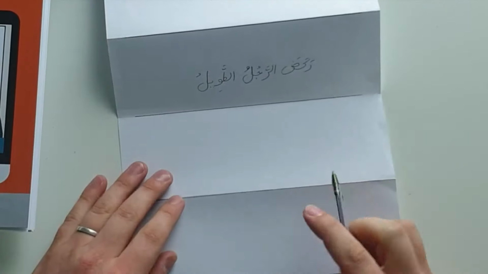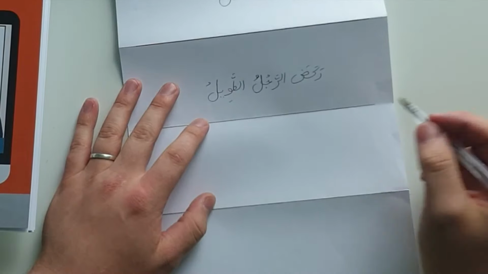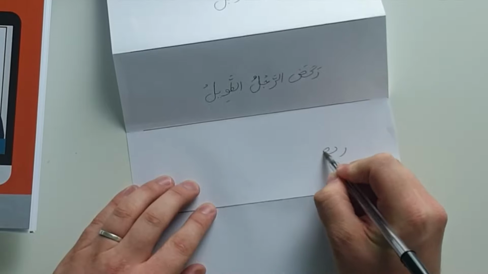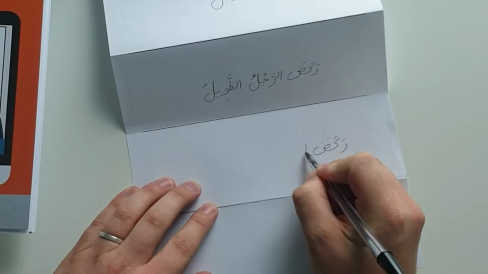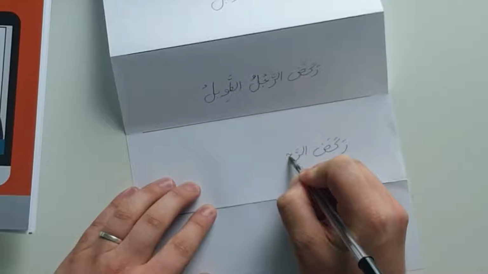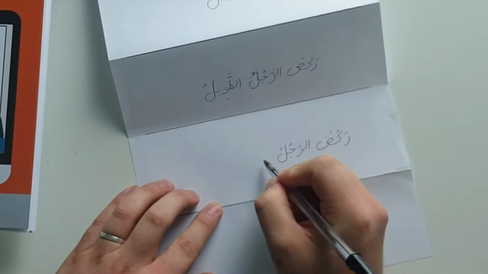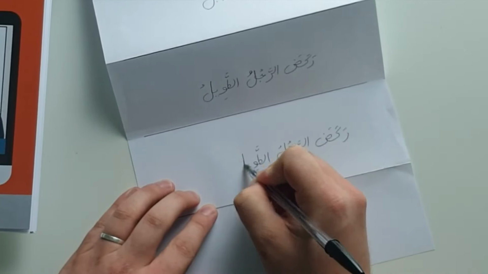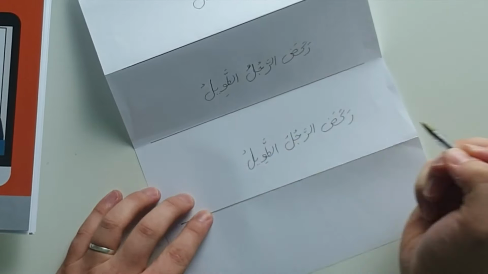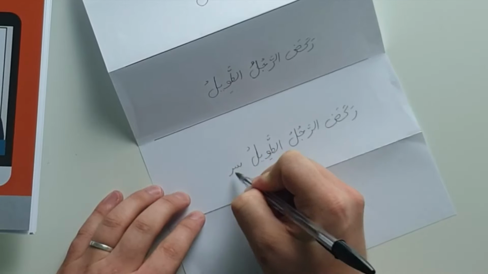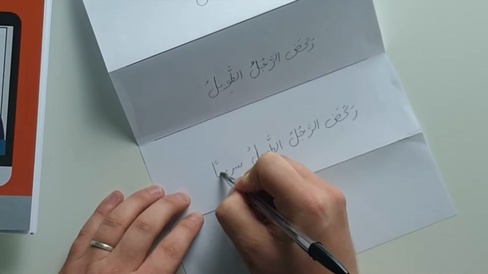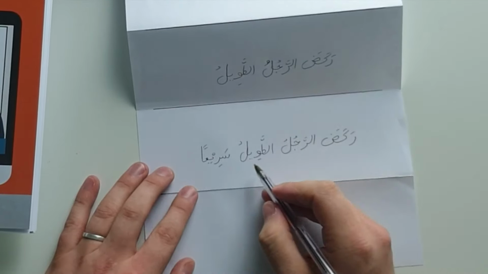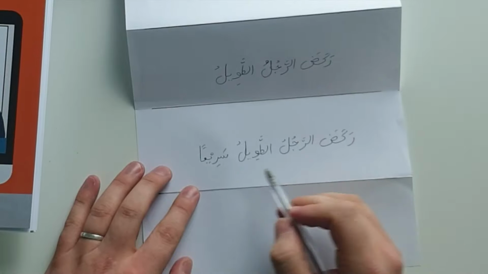Okay, and then in our next step, we can develop it a little bit more. We might say something like the way in which he ran. We might add an adverb in there. So let's have ركض الرجل الطويل, and then let's say how he ran. So let's say سريعا. ركض الرجل الطويل سريعا. The tall man ran quickly.